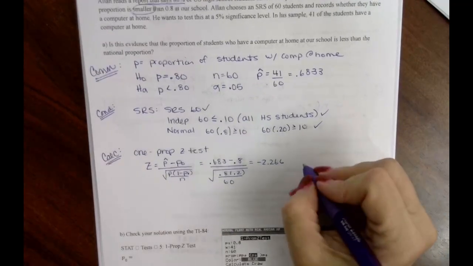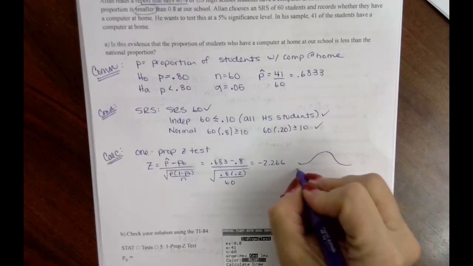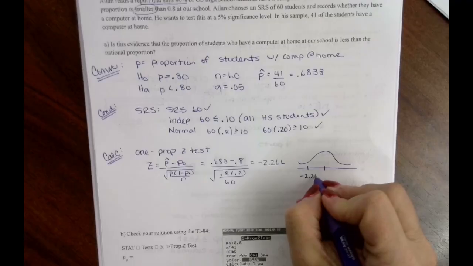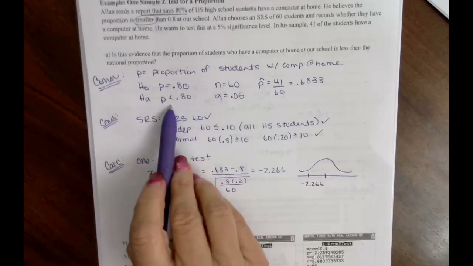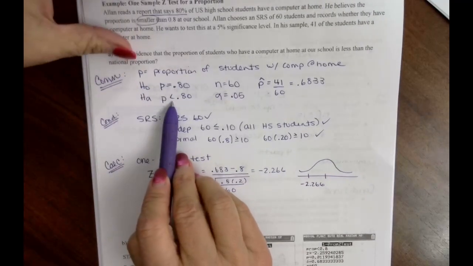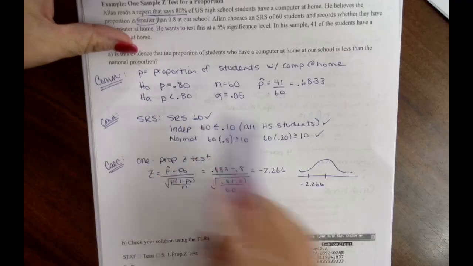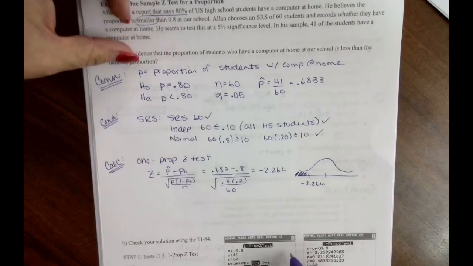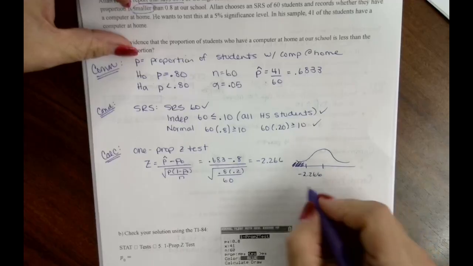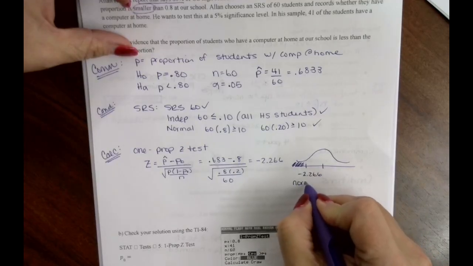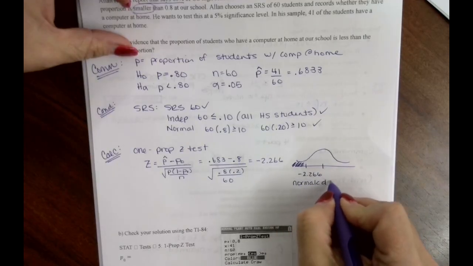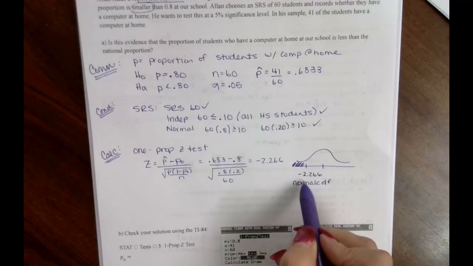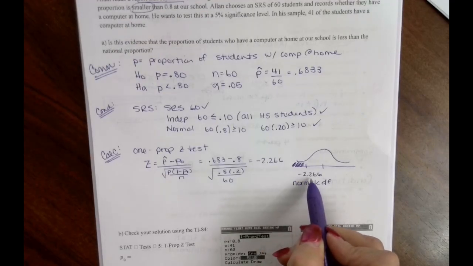Okay, so what is this saying? This is saying that in my normal curve, down here at negative 2.266, my alternative hypothesis says that P is less than 0.8. So because this is less, I want this value, which is going to be less than. Okay, so when I run normal CDF, my lower bound is negative infinity, my upper bound is negative 2.266.